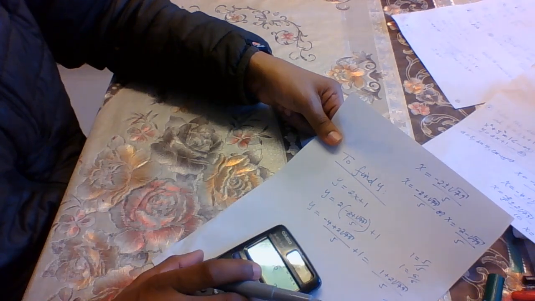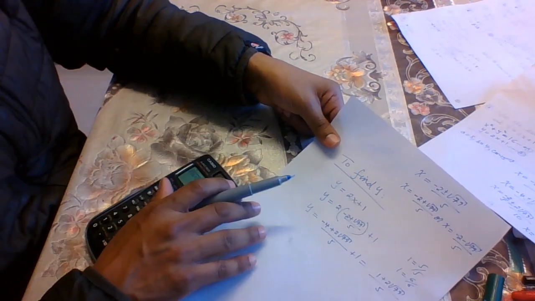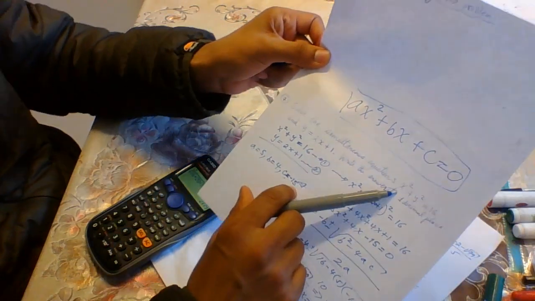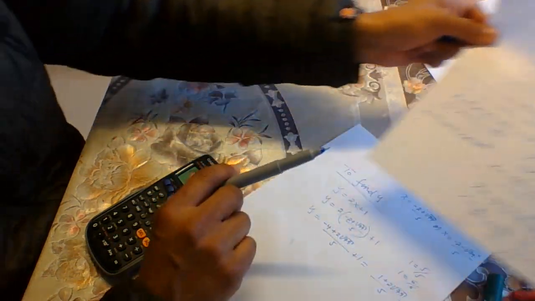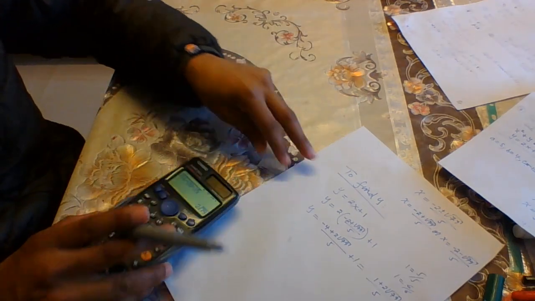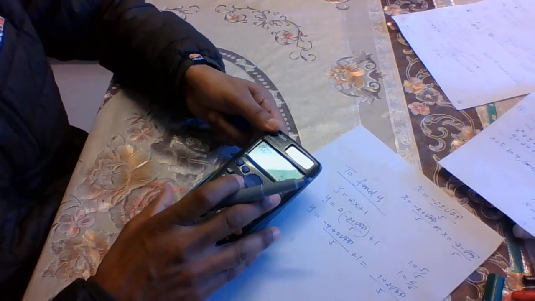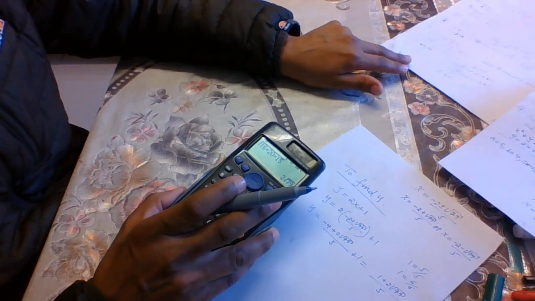But you have to remember that we're asked to write the answer to 1 decimal place. Therefore, we have to simplify the values.